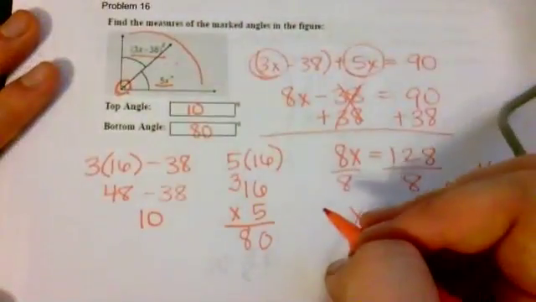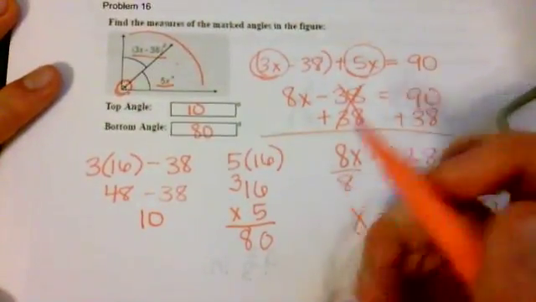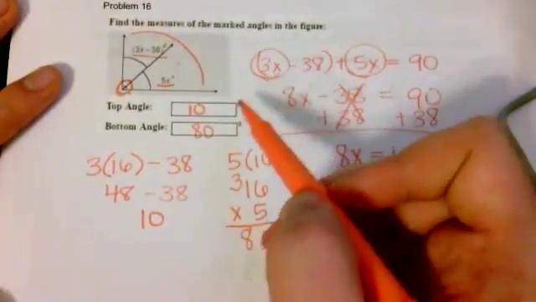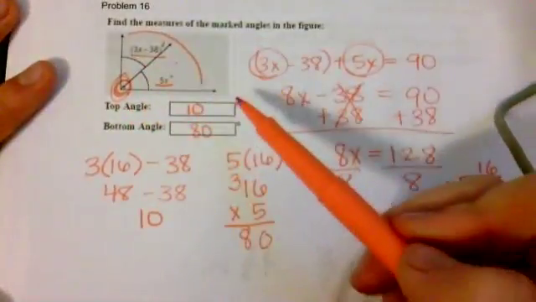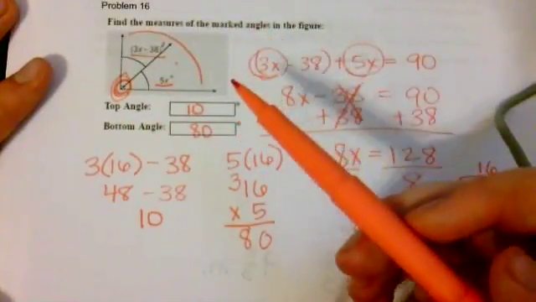And one way that you can check if you are correct is to see if these do in fact add up to 90, since this is a 90-degree angle, which they do, so that we know we are correct.